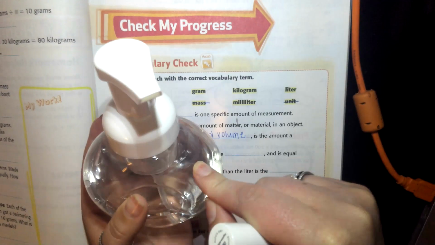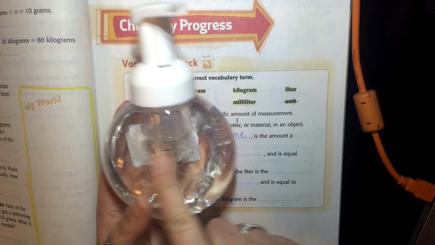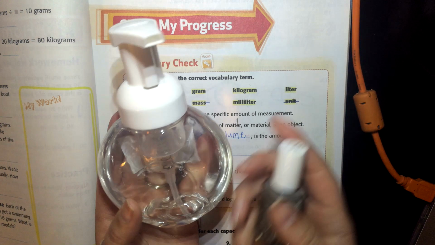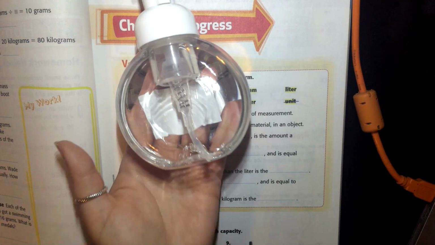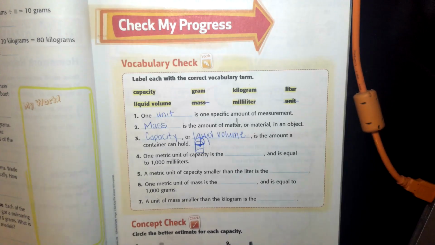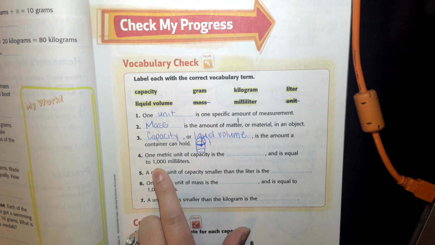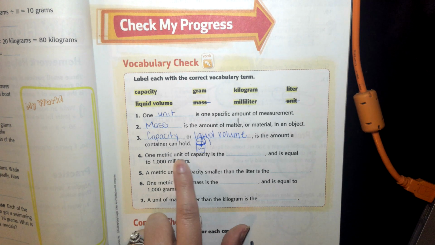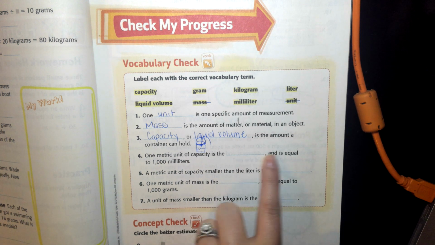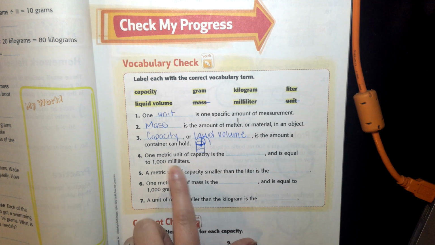hold inside. Now, opposite of what can be held inside, thinking differently, I might ask you about its mass, the amount of matter or material in an object, right? The mass of this might be stronger than the mass of this. Okay, that was question 2. Moving forward, number 4 says, 1 metric unit of capacity is the blank and is equal to 1,000 milliliters.